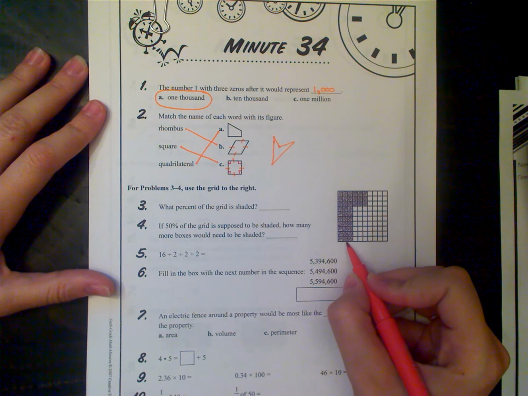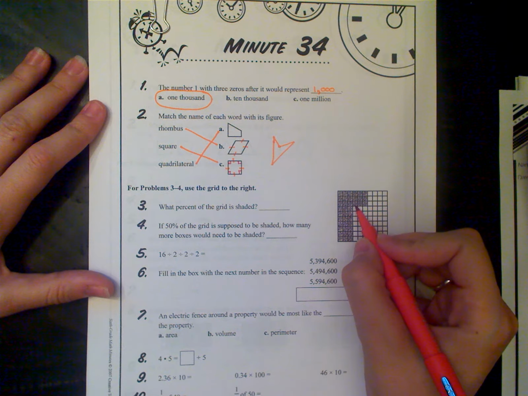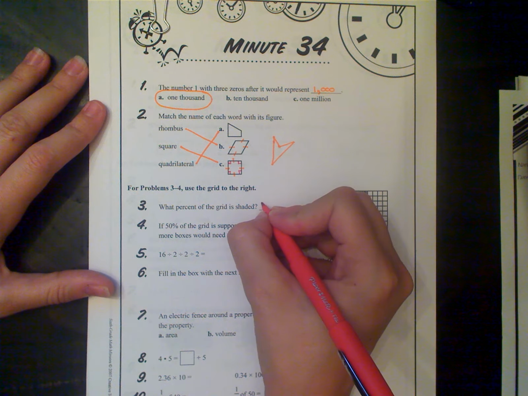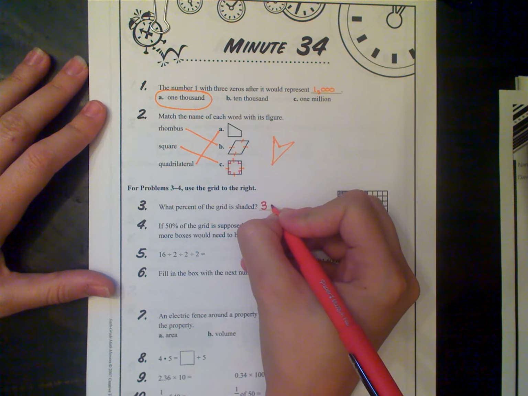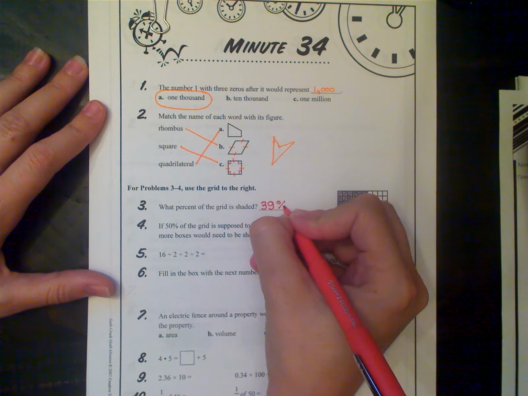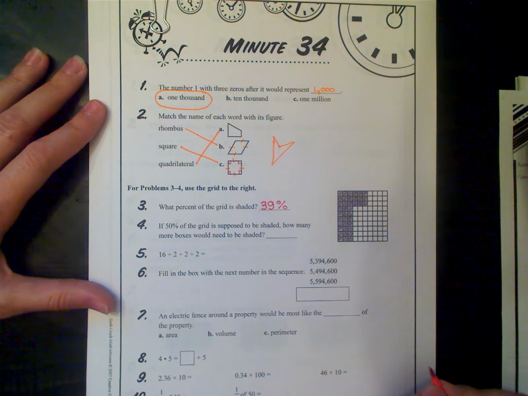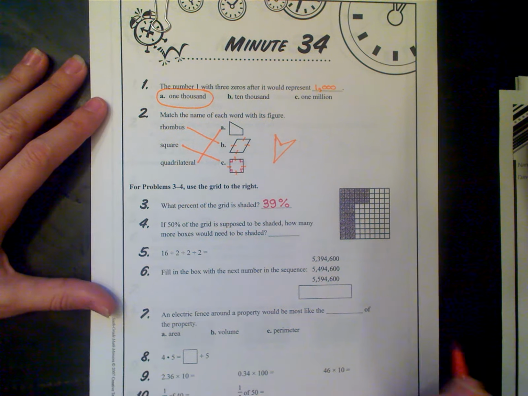Here we go. We have 10, 20, 30, 33, 36, 39. So there are 39 per 100, or 39% of the grid is shaded. So again, 39 per 100, or 39% of the grid is shaded.